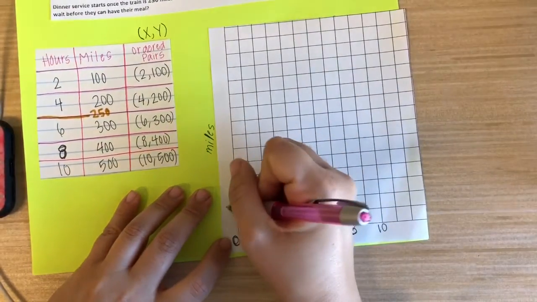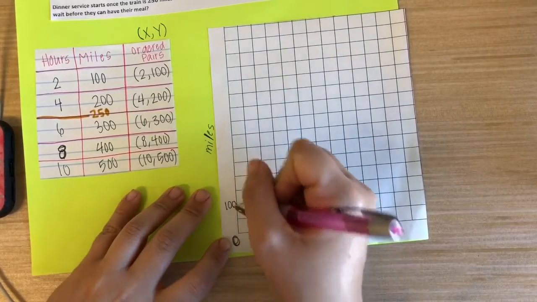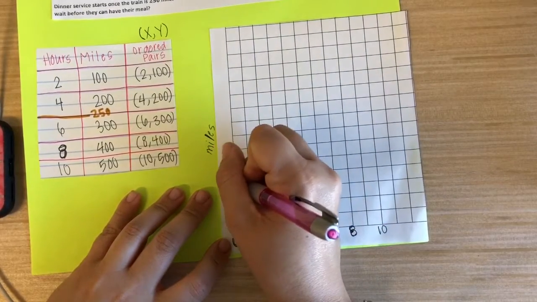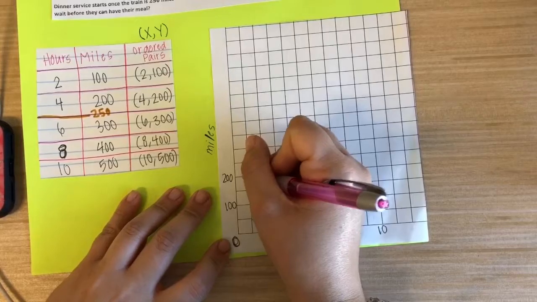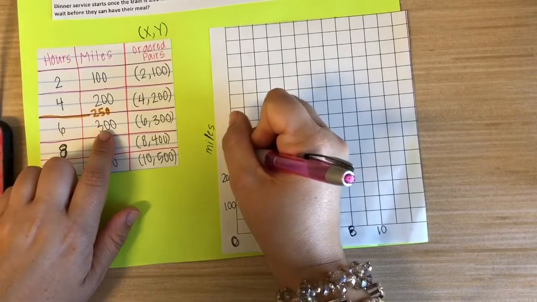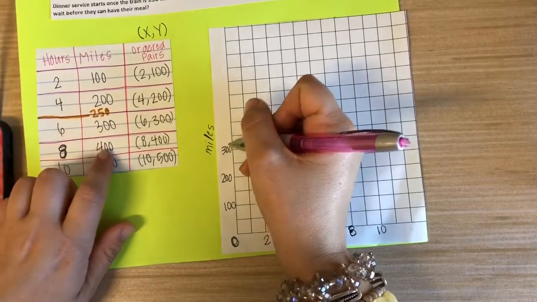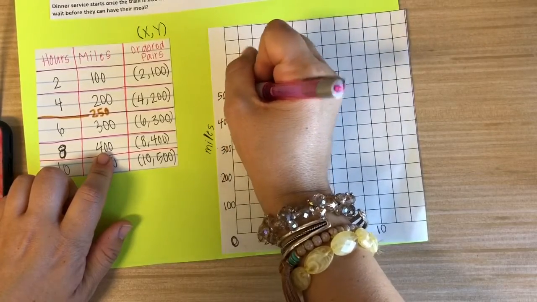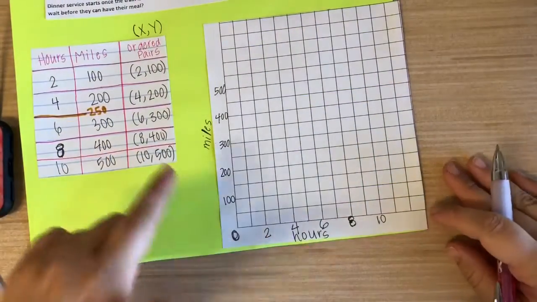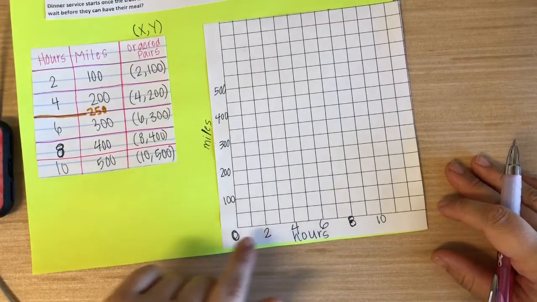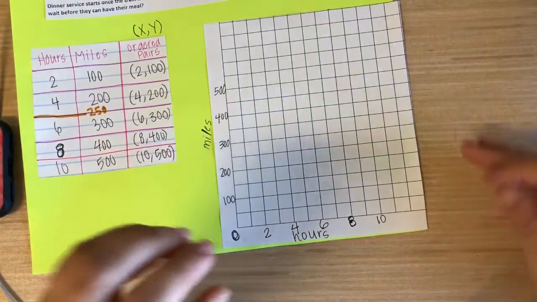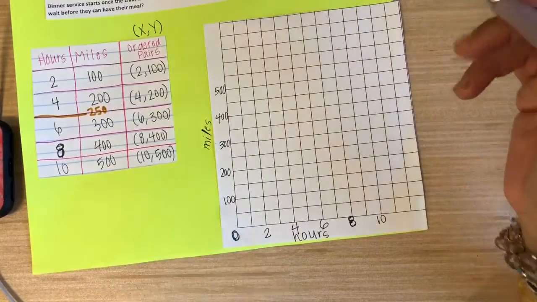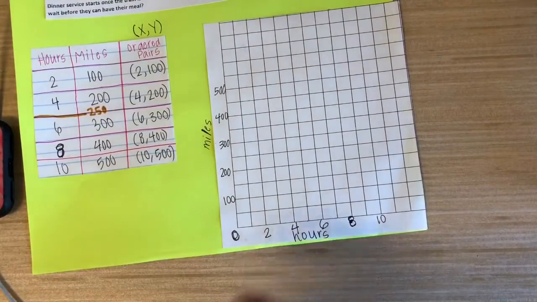It's like 100 miles, I'm going to skip 2 spaces. 2 spaces to do 200 miles, 2 spaces to do the next number, 300 miles, 2 spaces to do 400, and 2 spaces to do 500, because we want it to be the same distance apart from each other so that we're able to plot and show a graph for these ratios respectively.